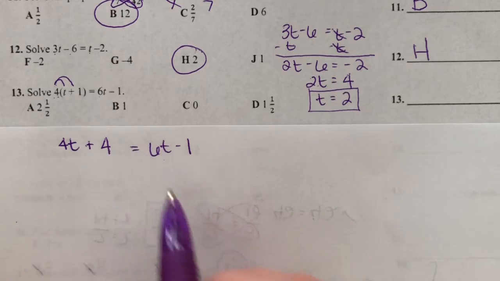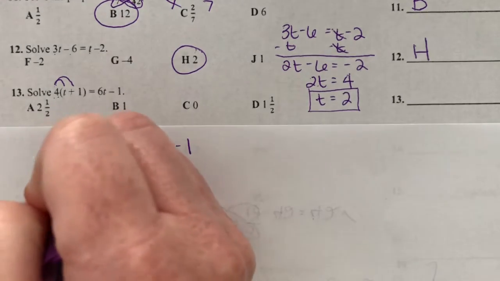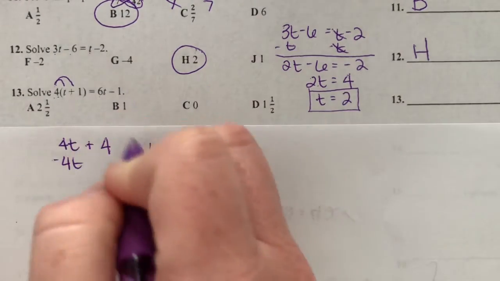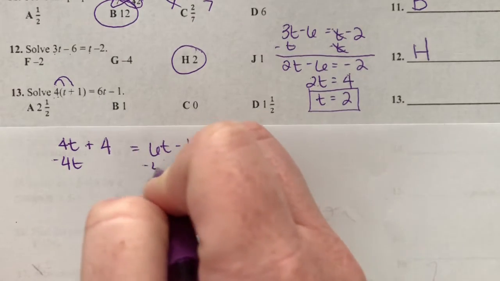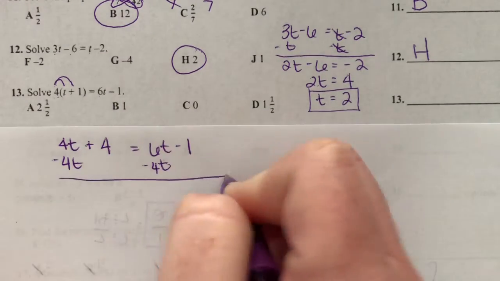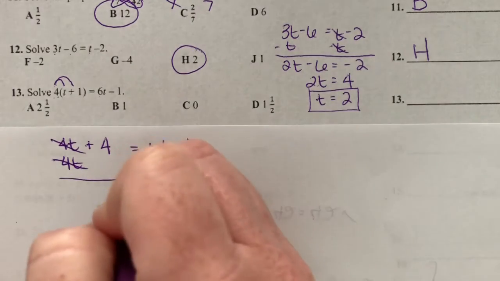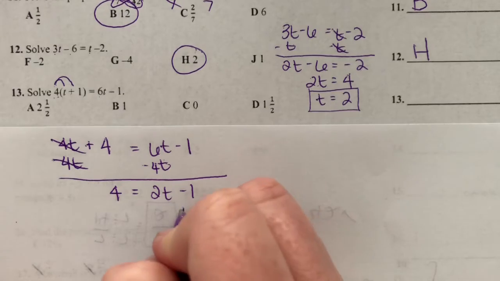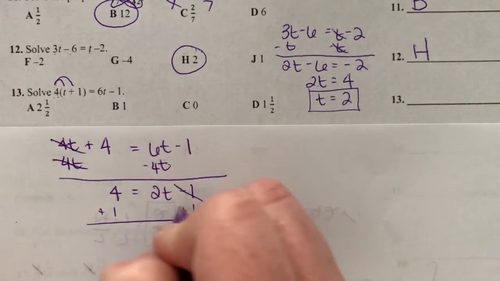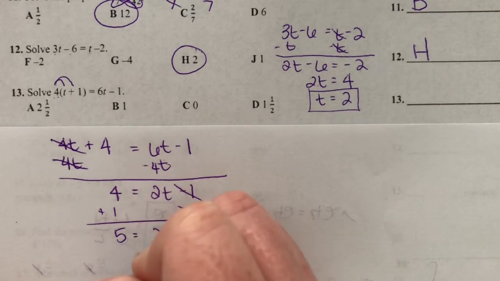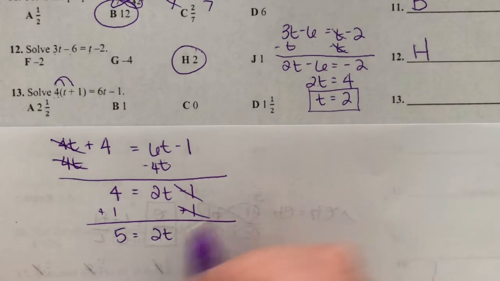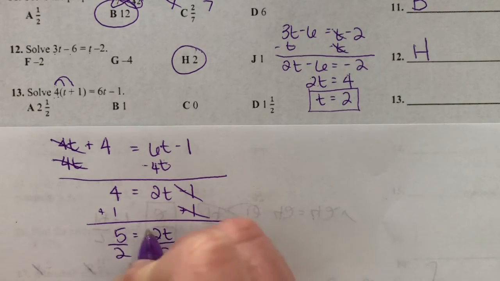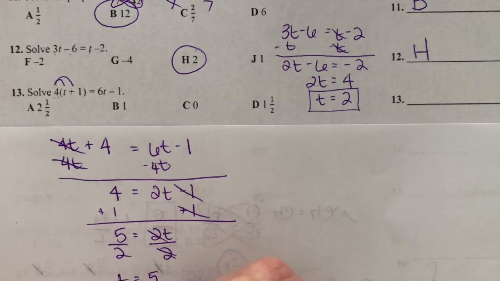Now I've got t's on both sides of my equal sign, so I'm going to get rid of the smallest. And whatever I do on one side of the equal sign, I have to do to the other. These cancel out. 4 equals 2t minus 1. Then I'm going to add 1 on both sides of my equal sign. 5 equals 2t. And then lastly, I divide by 2. So I get either t equals 5 over 2 or 2.5, something like that.